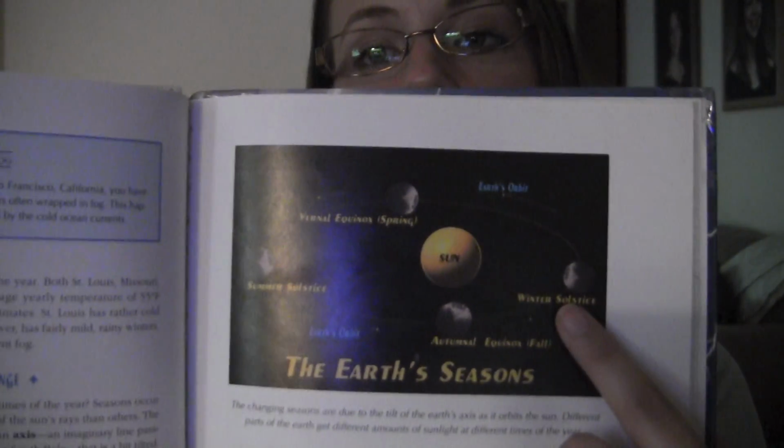At the winter solstice, the northern hemisphere is tilted away from the sun, and the southern hemisphere is having its summer. It's tilted towards the sun. So because of the tilt, there's uneven heating in the northern and southern hemisphere, and because of the shape of the Earth, it's round, as we know.